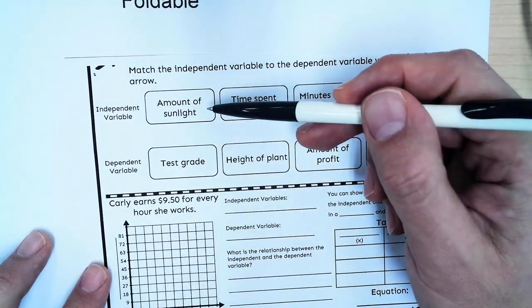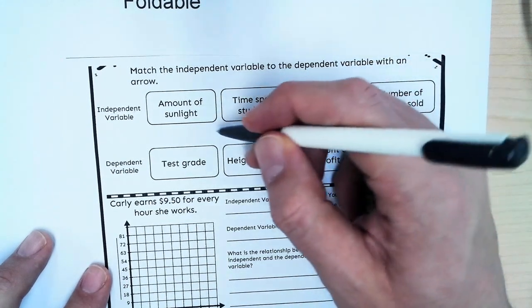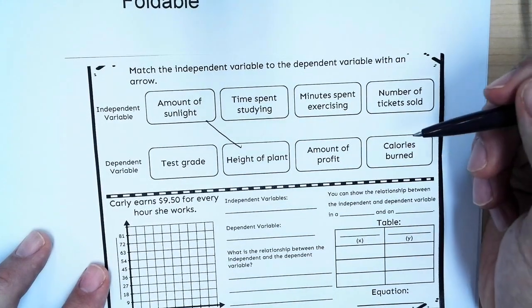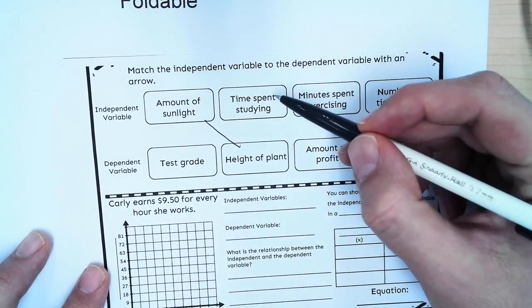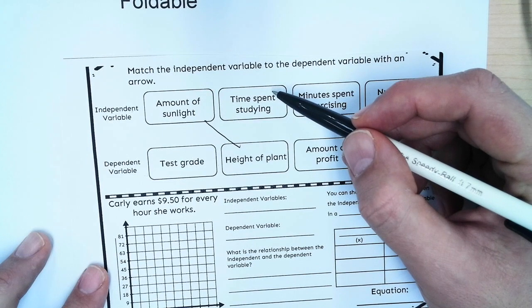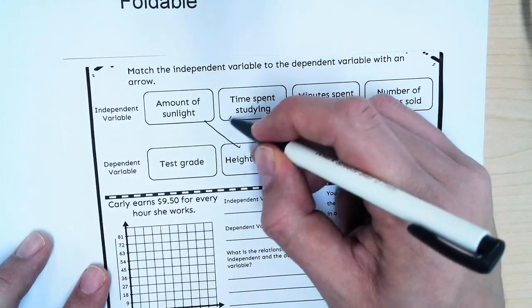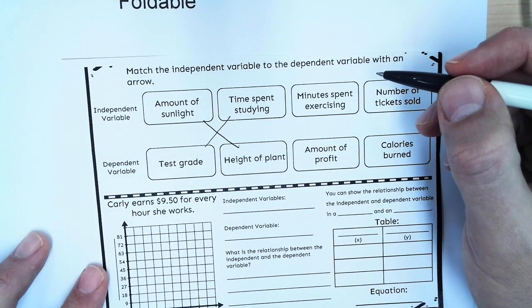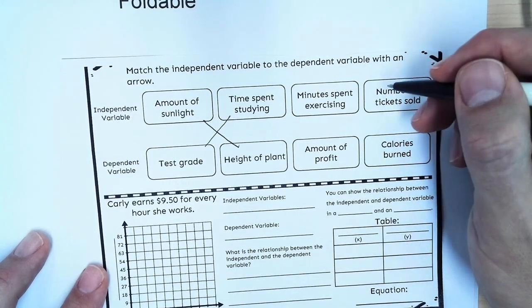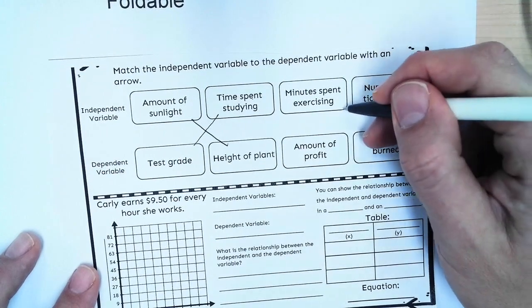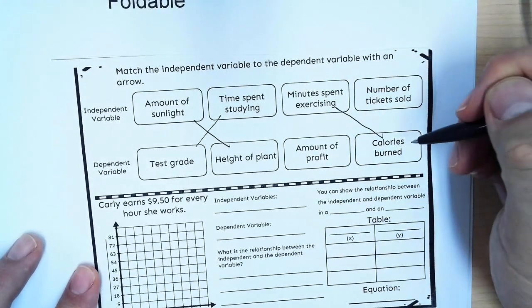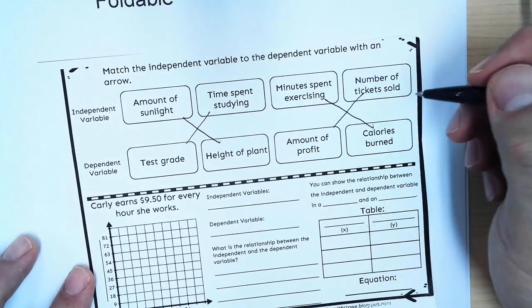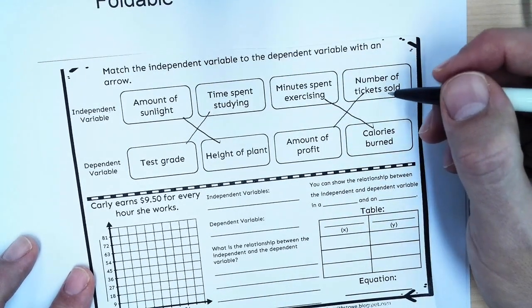The amount of sunlight will affect the height of the plant. The time spent studying, cause, will affect your test grade. The minutes spent exercising will determine how much calories are burned. The number of tickets sold will make the number of profit.